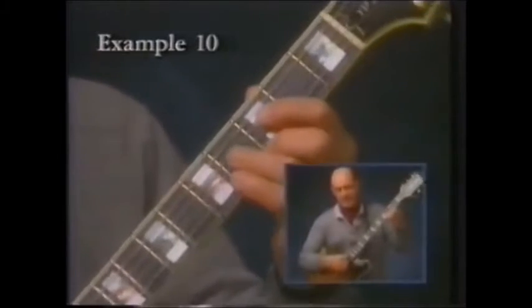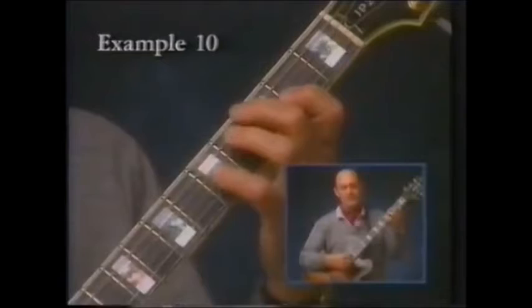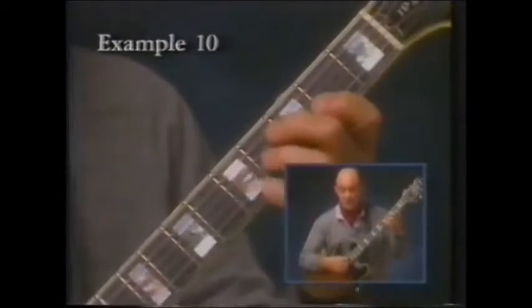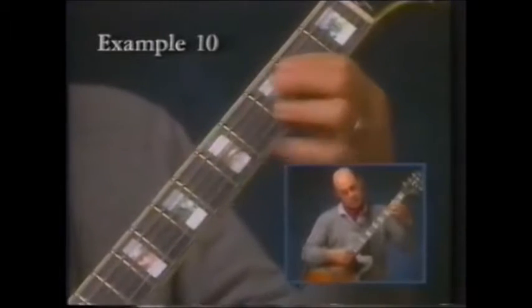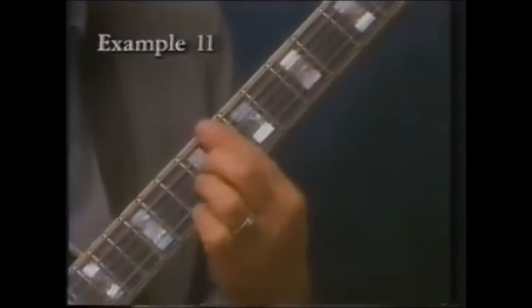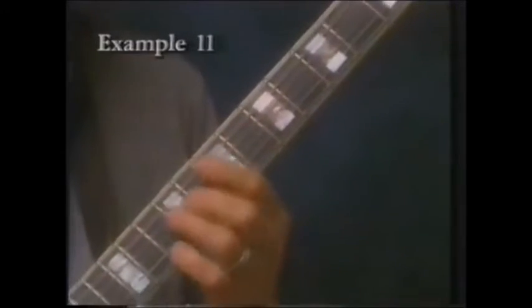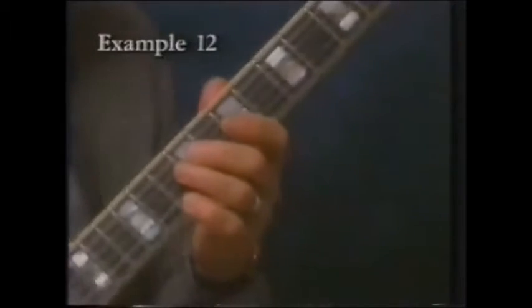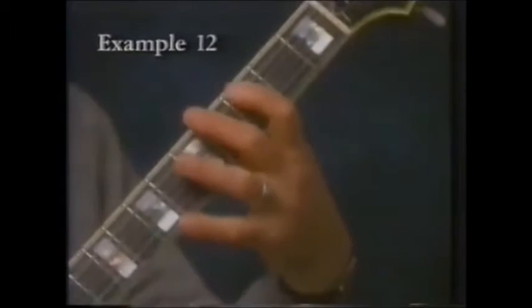That is in this case using the 11th, but it has to be pure. Now, once again.